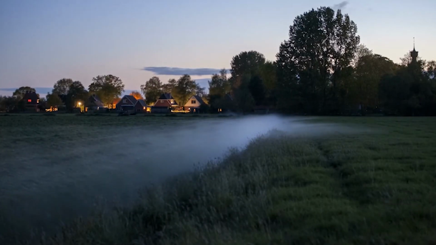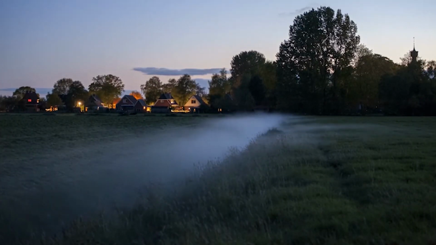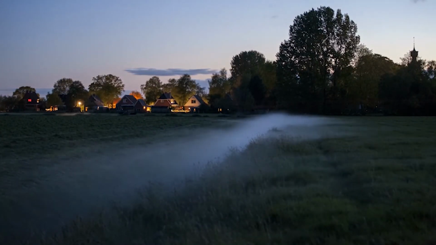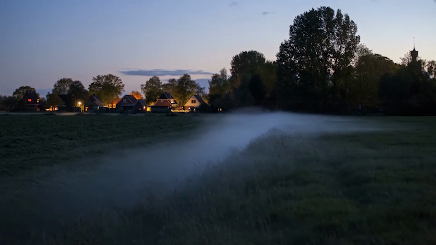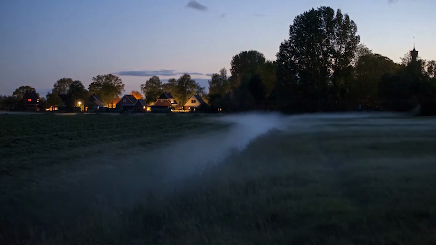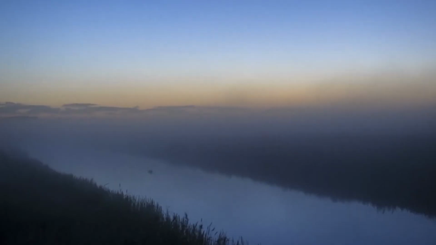Radiation fog is one of the most common types of fog. It forms over the land when radiational cooling reduces the air temperature to or below its dew point. This generally happens at night and often clears up after sunrise. You might see this type of fog after a clear night with little to no wind.